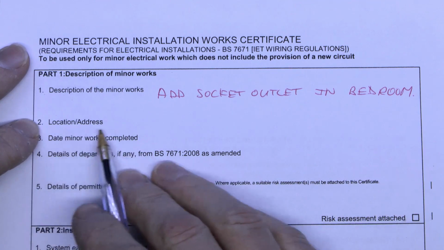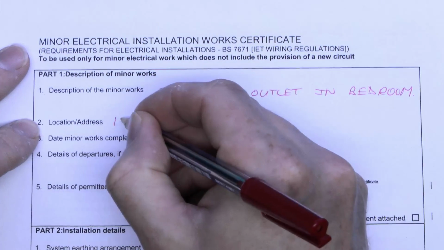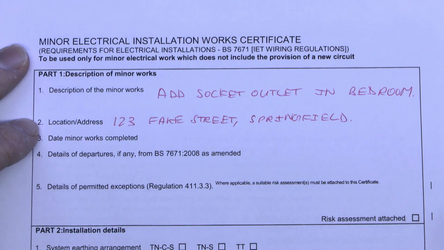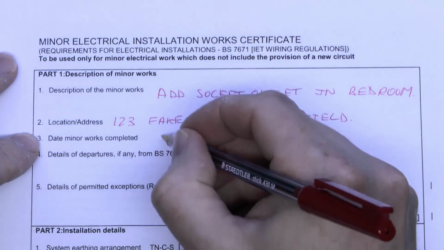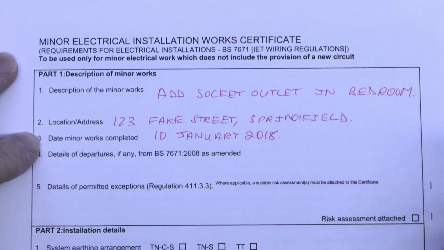So part number 2 is the location or address. So again, that's the address of wherever the work was done. So we'll just fill in the address there. So there we go. So nothing too mysterious there. Date it was completed, and again that's obviously just the date there. So we'll say that was the 10th of January 2018. So again, pretty obvious stuff.